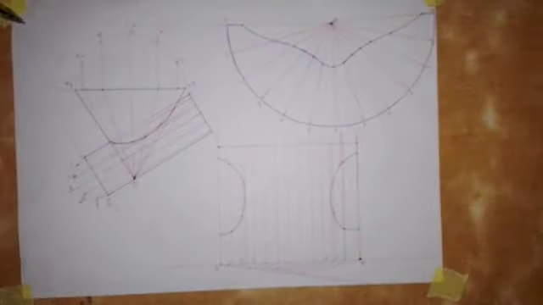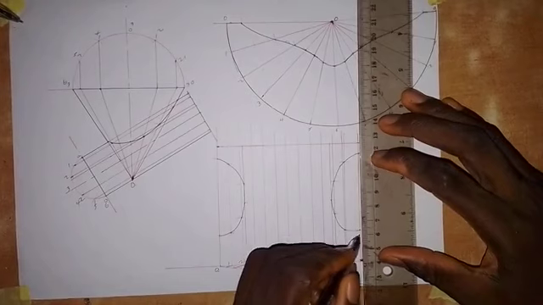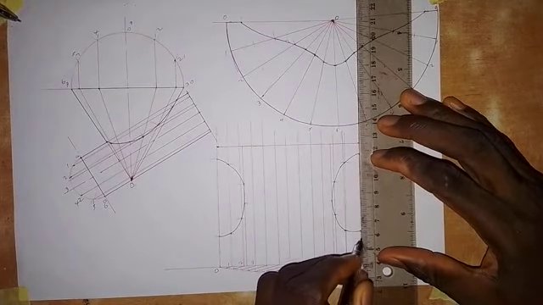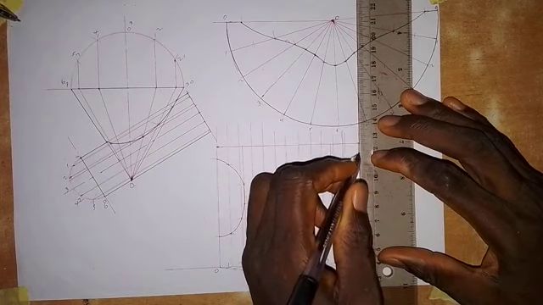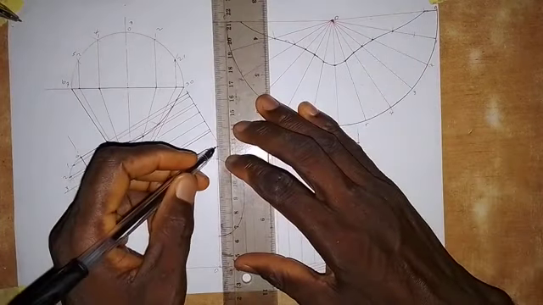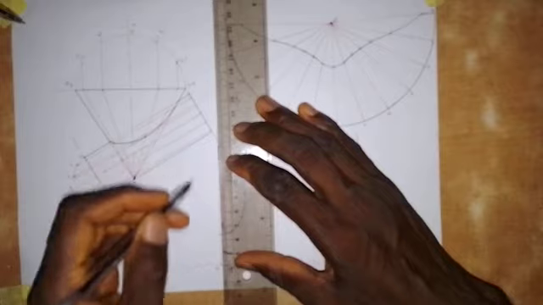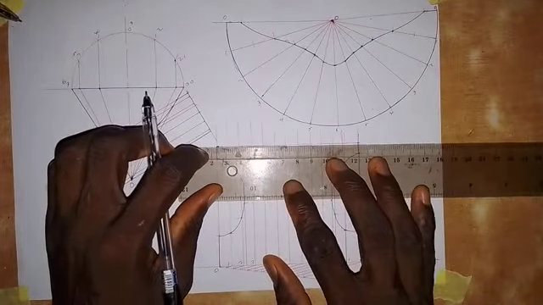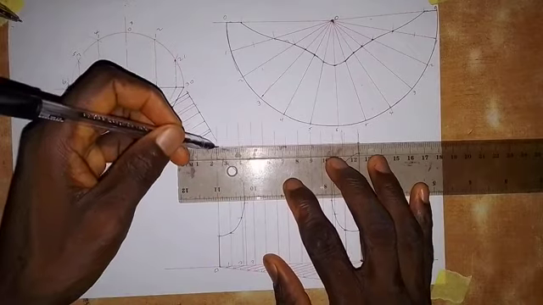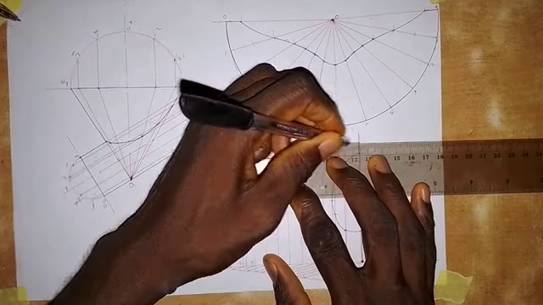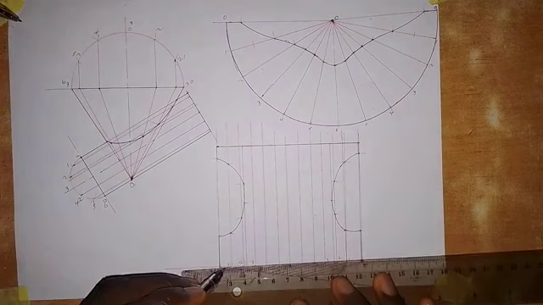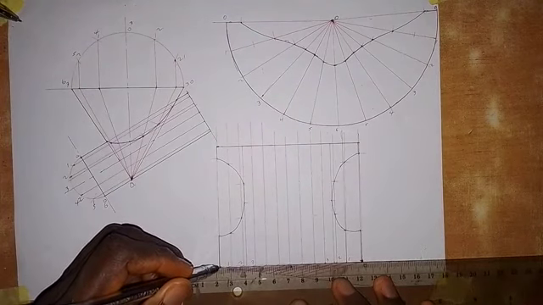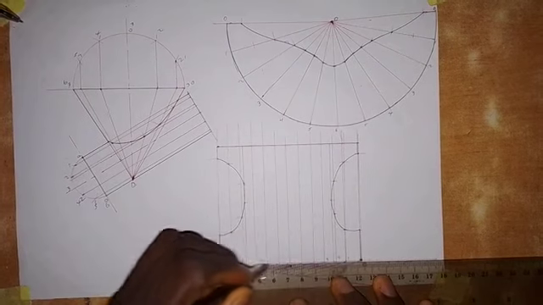So the next thing that we are going to do is, we make this line from here to here a thick line. Also we make this a thick line, and then we'll do the same thing here. So we make this a thick line, and we also make this a thick line. Then this line we need to make a thick line from here to here, and also we make this a thick line, from here to here.